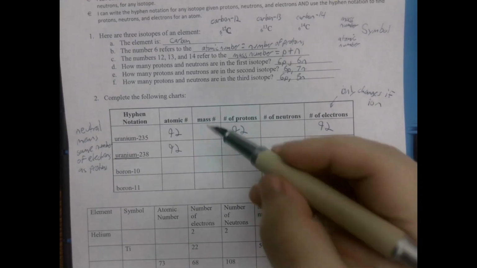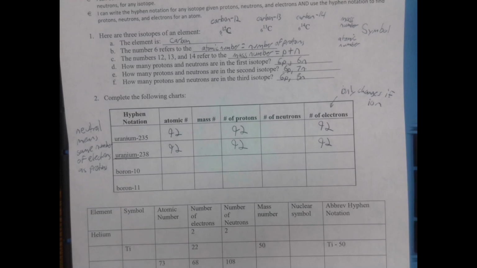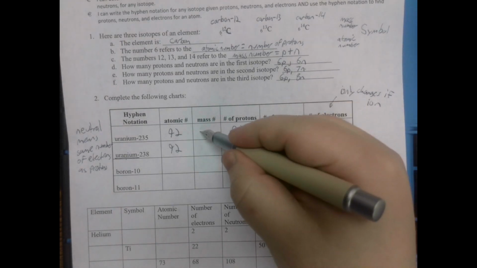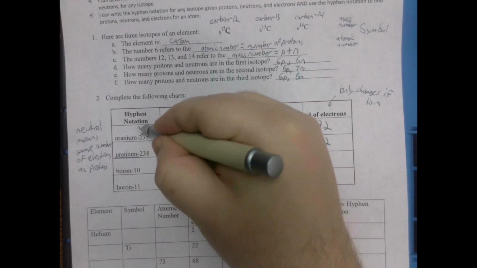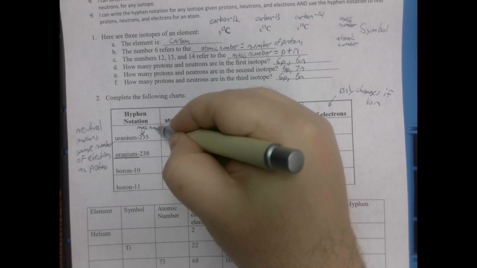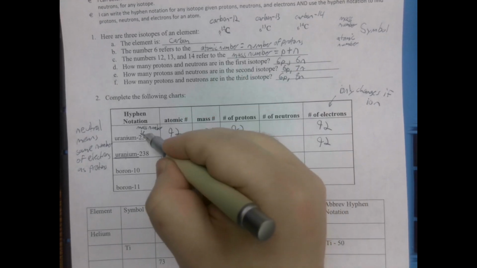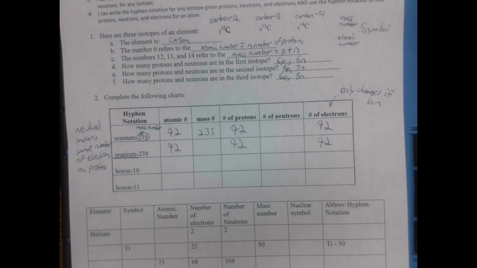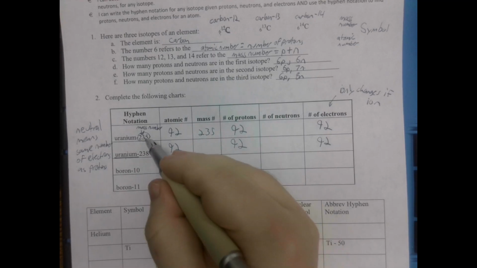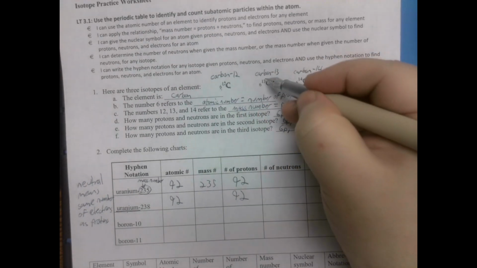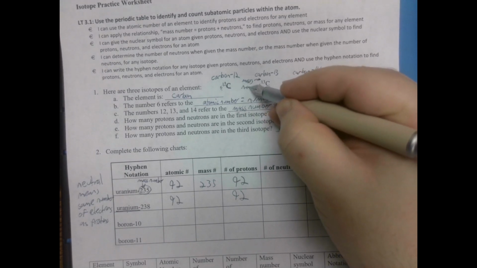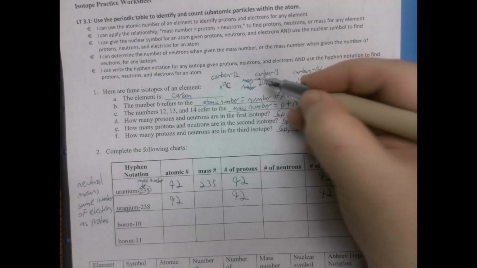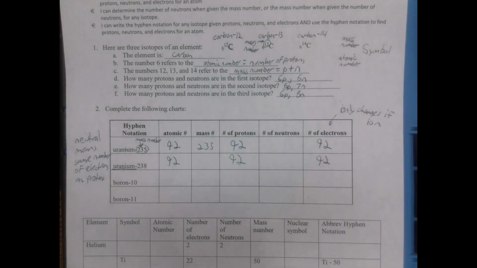Alright, so what is the mass number? Yes, it's 235. This is the mass number. In hyphen notation, the mass number is here. This is also the mass number over here. This number at the top left is the mass number.